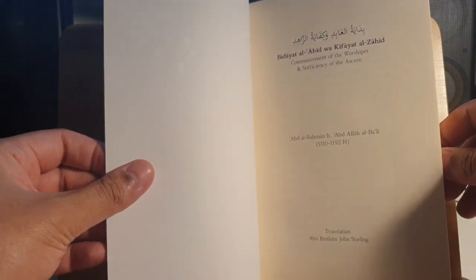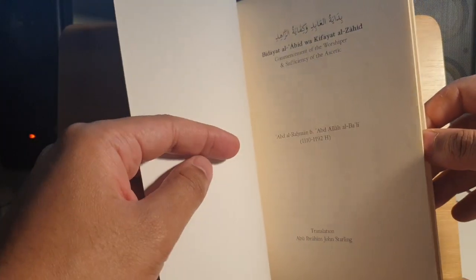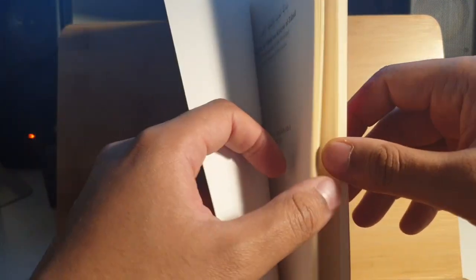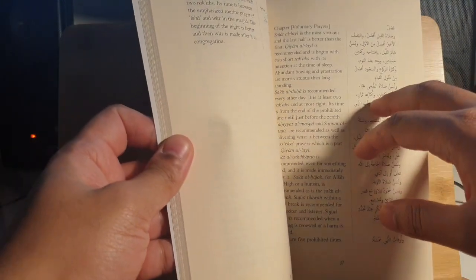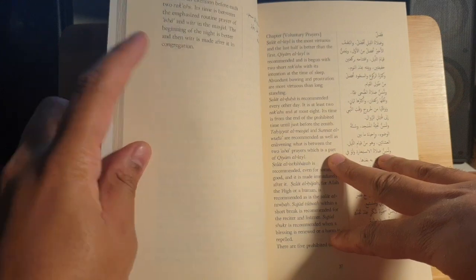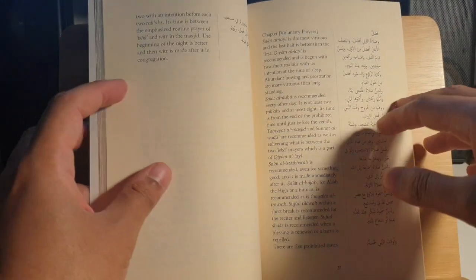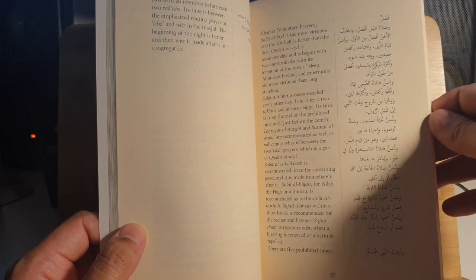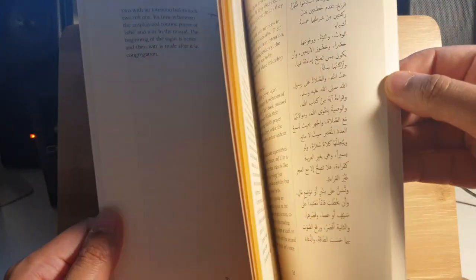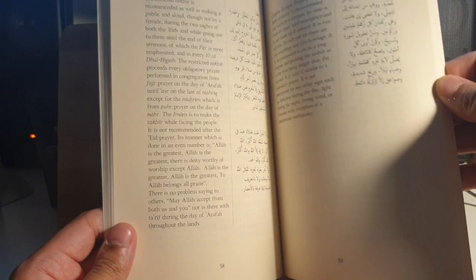Actually, this translator, in his translation of Umdatul Talib, changed the method, and he kept the Arabic just on the right-hand side and the English on the left-hand side, which personally I prefer.